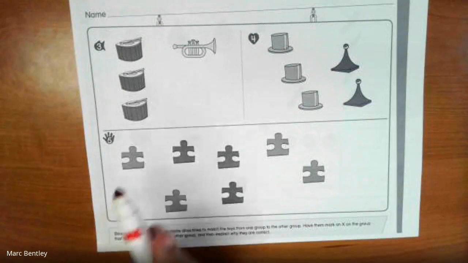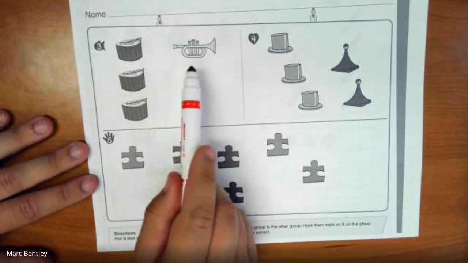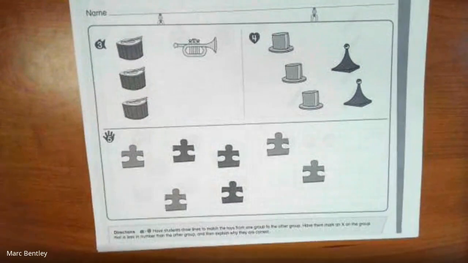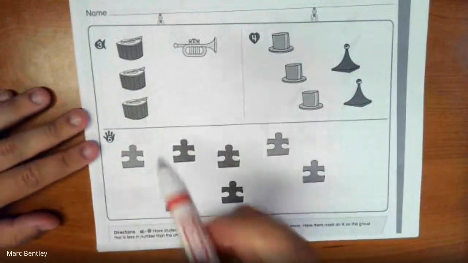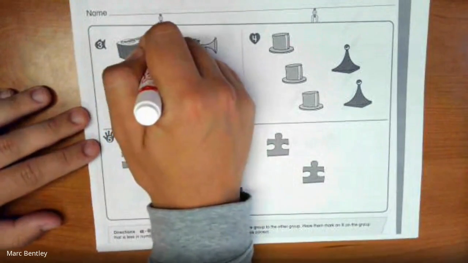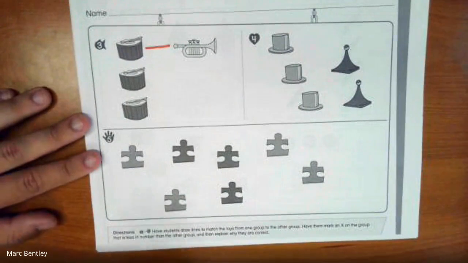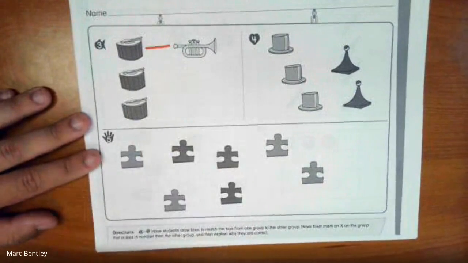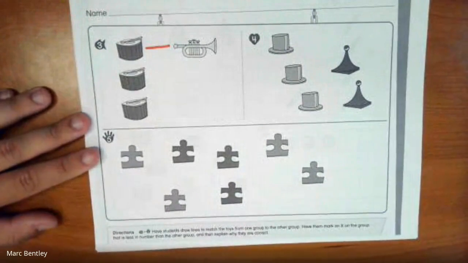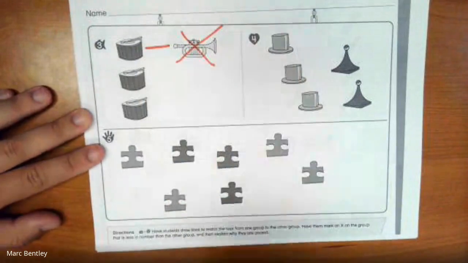Okay, turning over. So on this side, we have drums. And on this side, we have a trumpet. So, again, I'm going to match up. So I draw a line from the drum to the trumpet. And that's it. I can't match up anymore. So I know that there are more drums than there are trumpets. This group is less. So I'm going to go ahead and put an X through it.